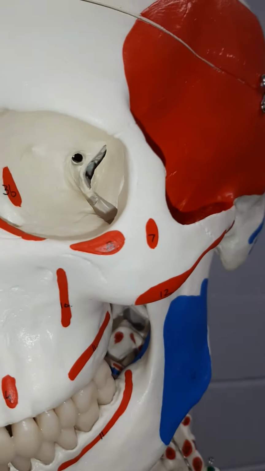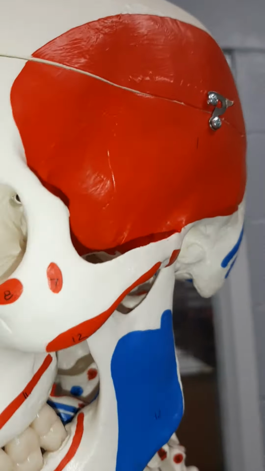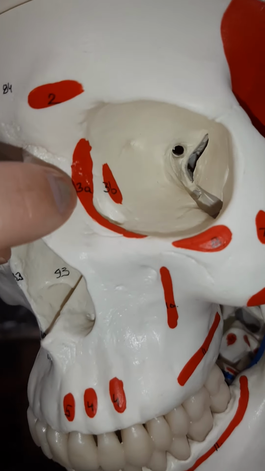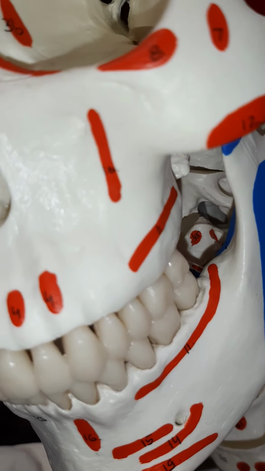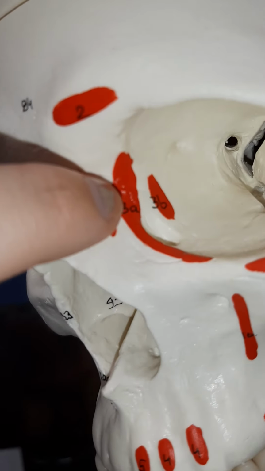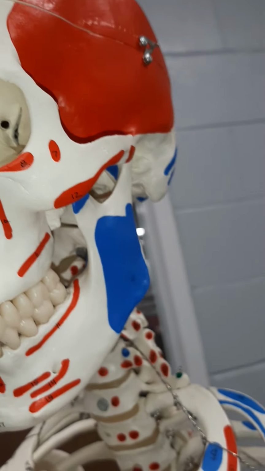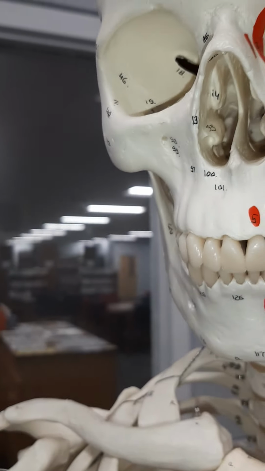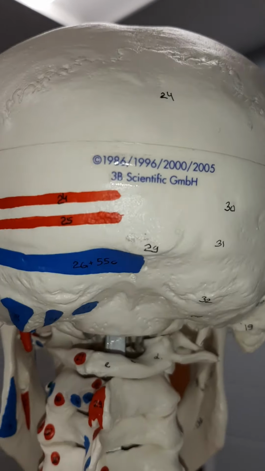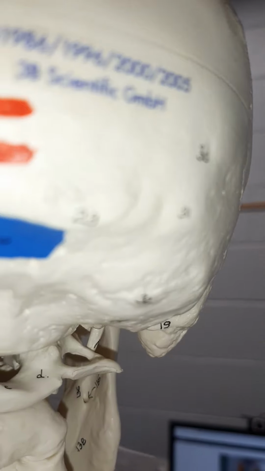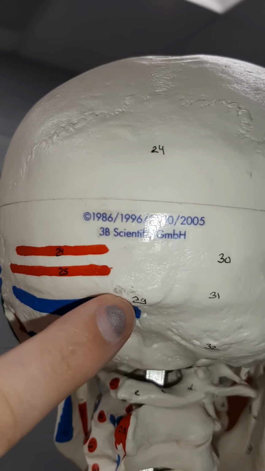The optic foramen, right there. Where's the superior orbital fissure? Right there. The occipital bone, then the back. This is the occipital bone. And just below that occipital bone is the foramen magnum. This is the foramen magnum.